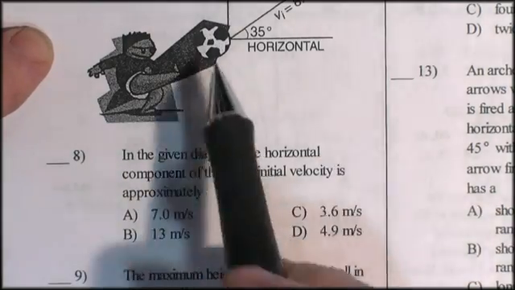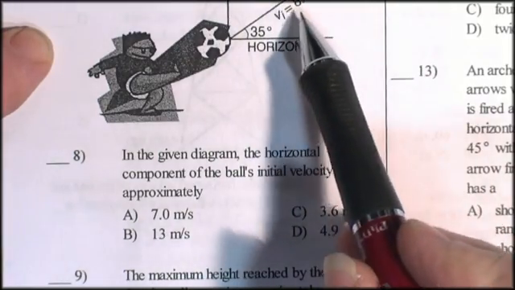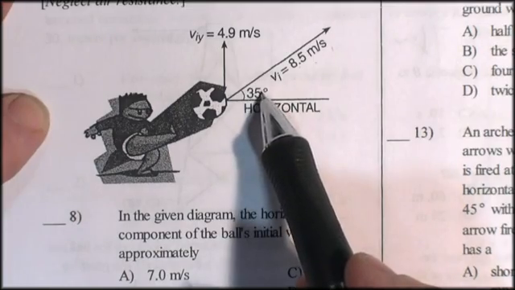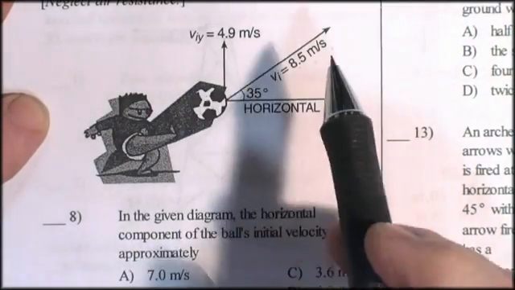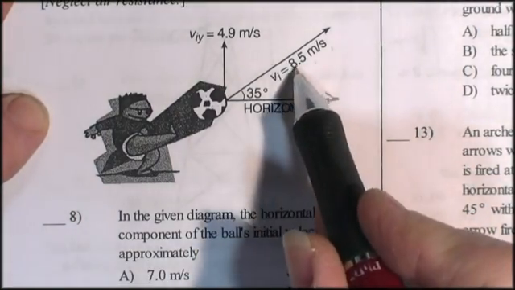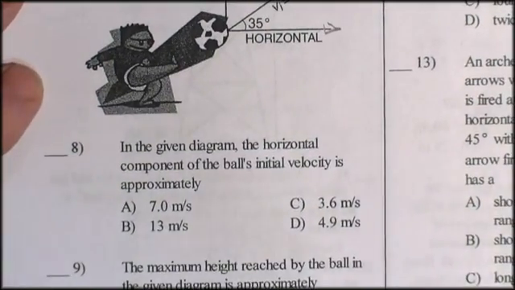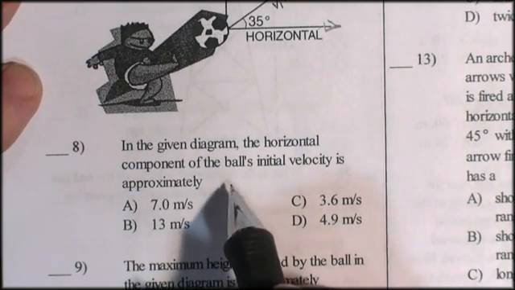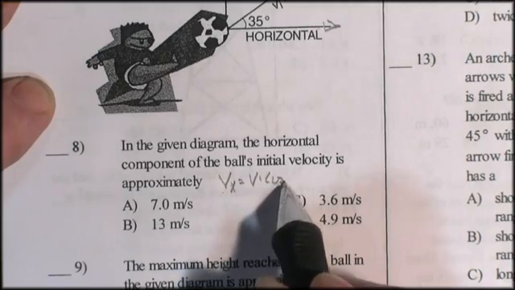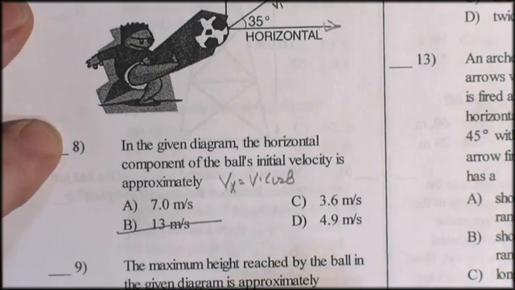Question 8 involves a soccer player. We're told in the text as well as the diagram, initial velocity of 8.5 meters per second at 35 degrees. Its vertical component is 4.9 meters per second. Its horizontal component is an unknown. It's going to be less than 8.5, and at 35 degrees has got to be greater than 4.9. Given the diagram, the horizontal component of the ball's initial velocity is, well, if you look at your formula sheet, you find any vector's x component is equal to that vector times the cosine of the angle. Well, I'm going to look at the answers. I find 13. It's got to be less than 8.5.